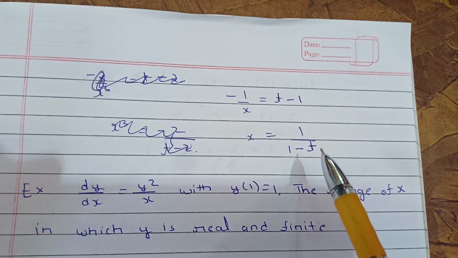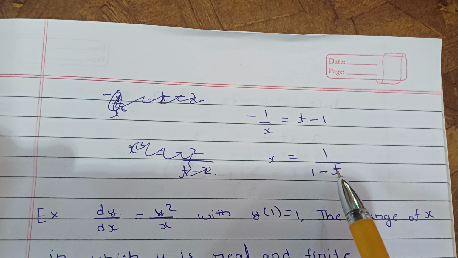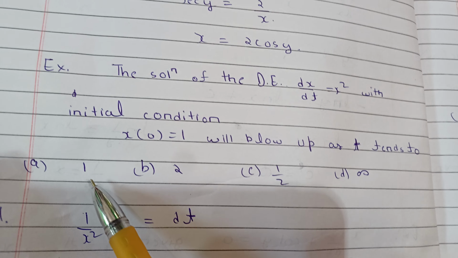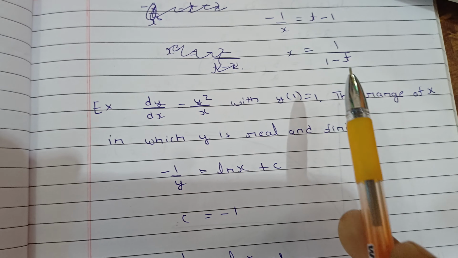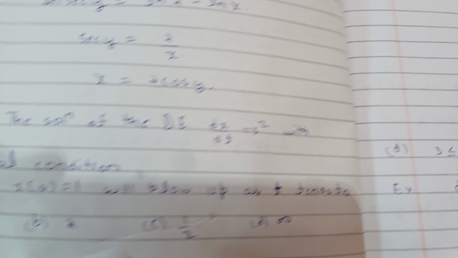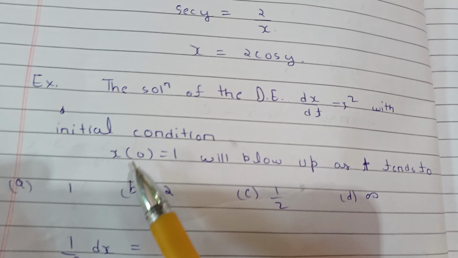You will get this, and now you can see at t tends to 1, this will tend to infinity. So the answer will be 1. Sometimes you have to use these options to find the values. Okay, just try to put them in the equation and see where it will go. So 1 will be the answer.